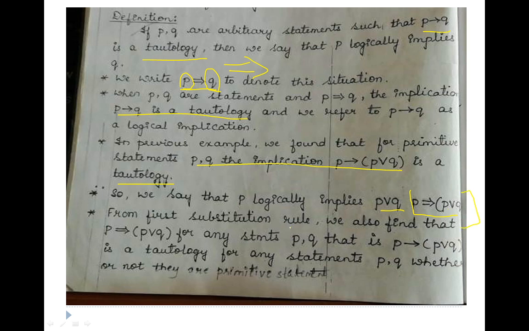From the first substitution rule, we also find that P logically implies P or Q for any statements P and Q. That is, P implies P or Q is a tautology whether or not they are primitive statements. So here P and Q can be any other statements also.